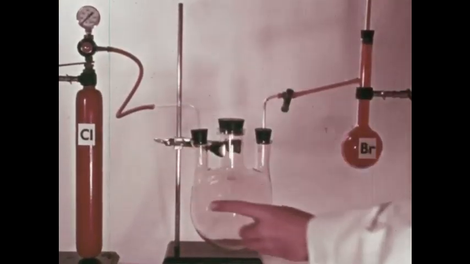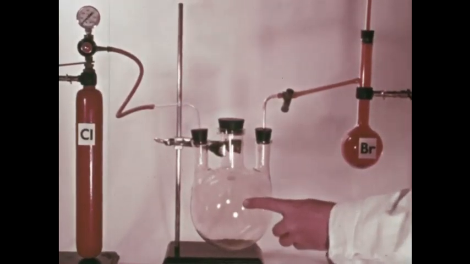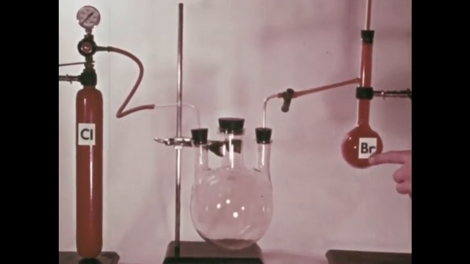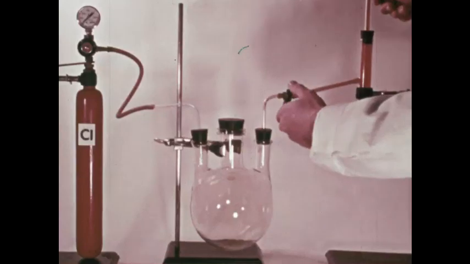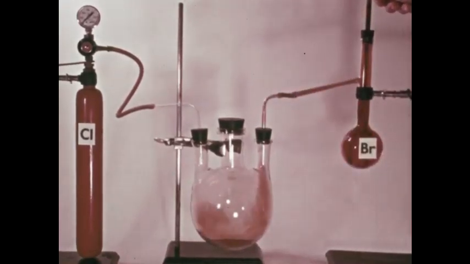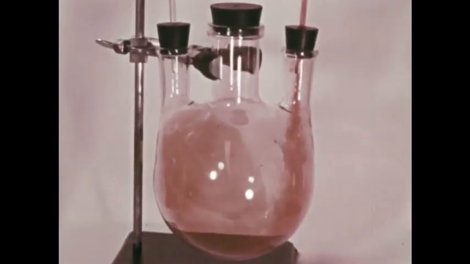We can mix chlorine in the bottle with bromine vapor, for example. As they mix, the particles of each gas become the size of the molecules. They're spread out evenly. We can change the amounts of each gas. So we have a true solution.